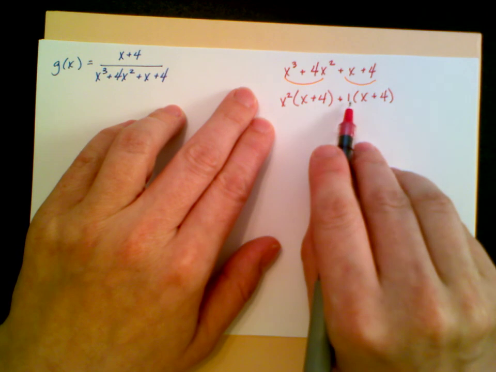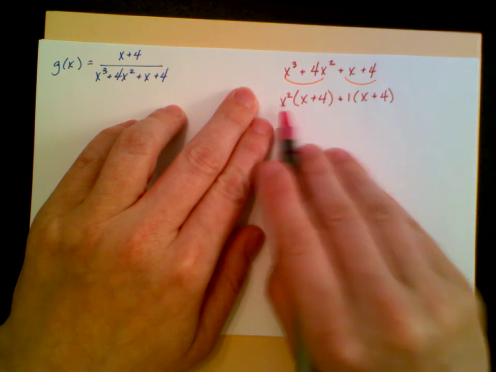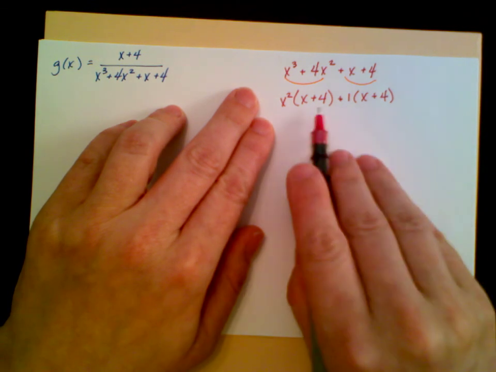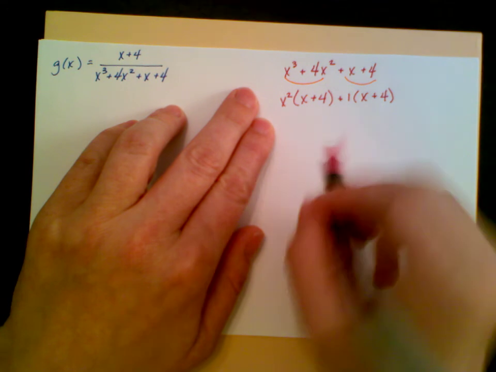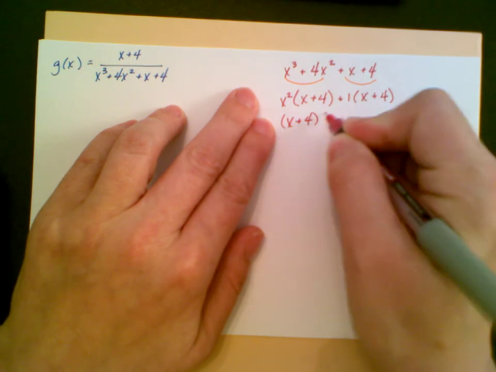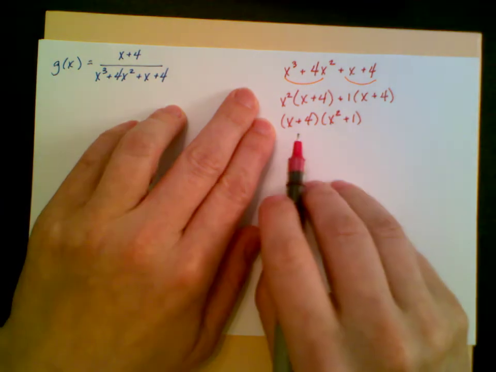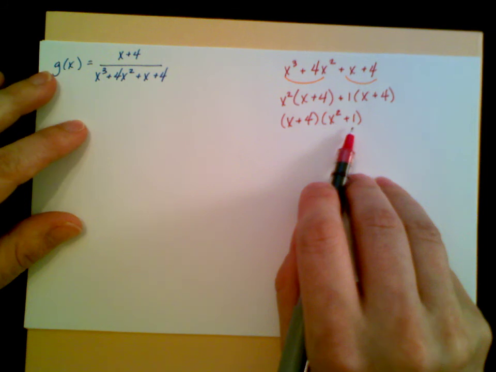So if I have to pull out a factor, I can always pull out a 1. Now look that I have two groups, and x plus 4 is a factor of each group. So I've got x plus 4 times x squared plus 1.